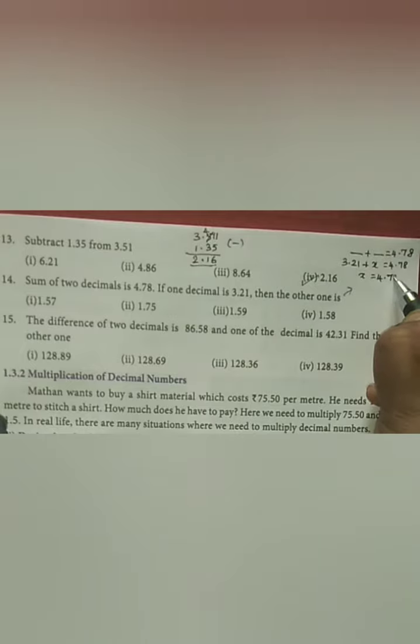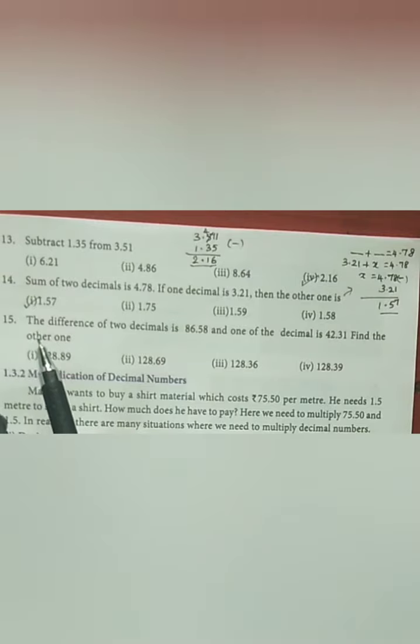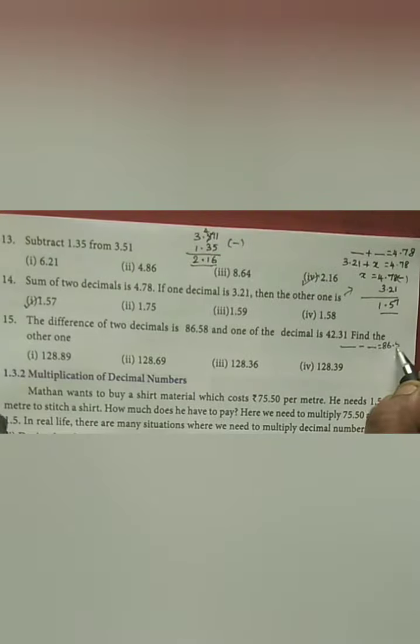So 4.78 minus 3.21. So subtract. 8 minus 1, 7. 7 minus 2, 5. 4 minus 3, 1. So the answer is 1.57. So tick option 1. 15th problem, the difference of two decimals is 86.58. And one of the numbers is 42.31.